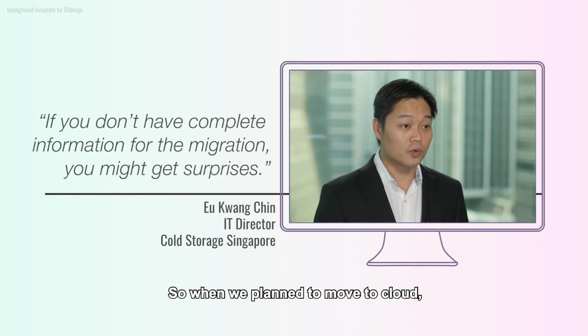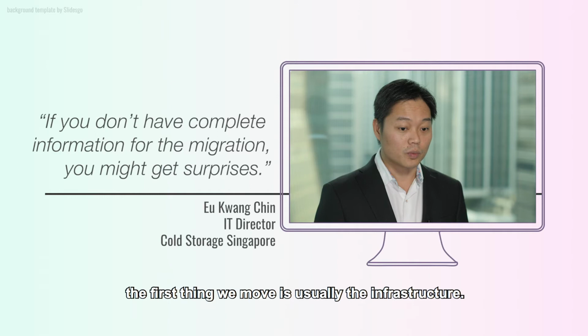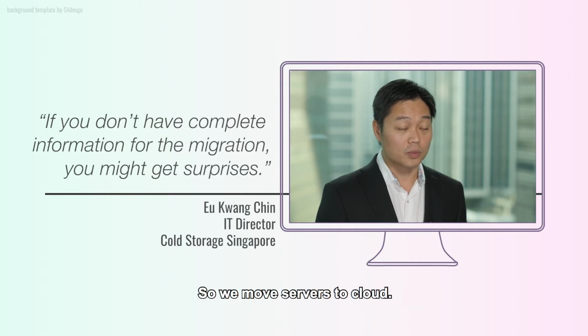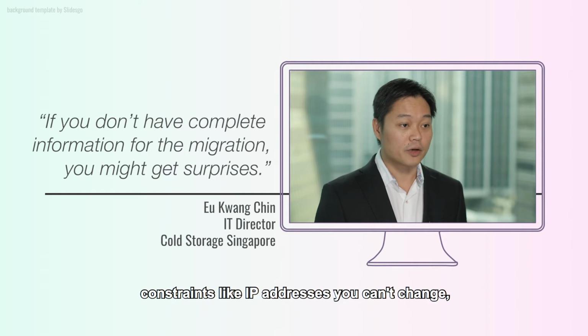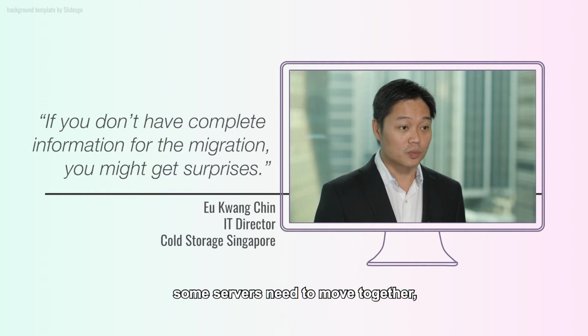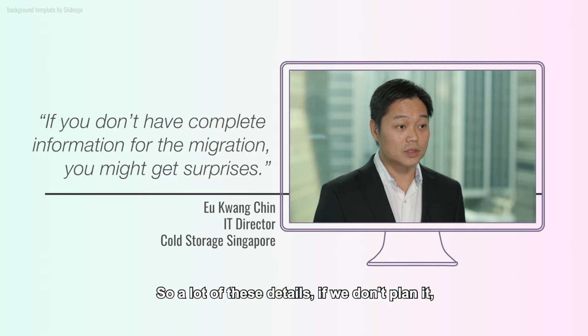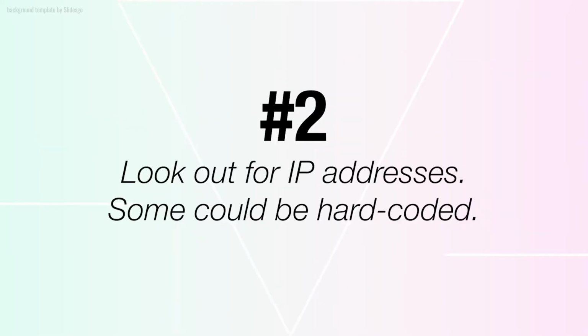So when we plan to move to cloud, the first thing we move is usually the infrastructure. So we move servers to cloud. For that, there are constraints like IP addresses we can't change. Some servers need to move together. So a lot of these details, if we don't plan for them, when we move, we'll get surprises.